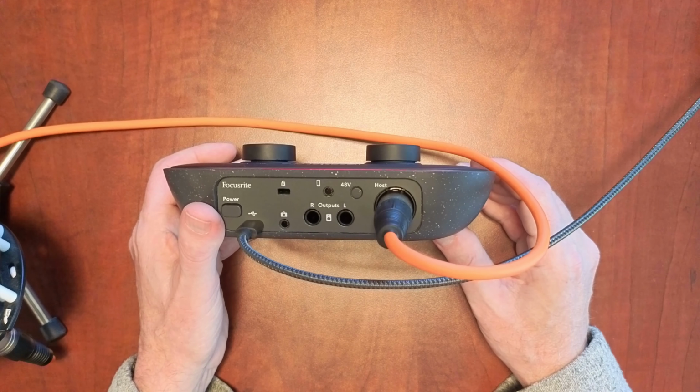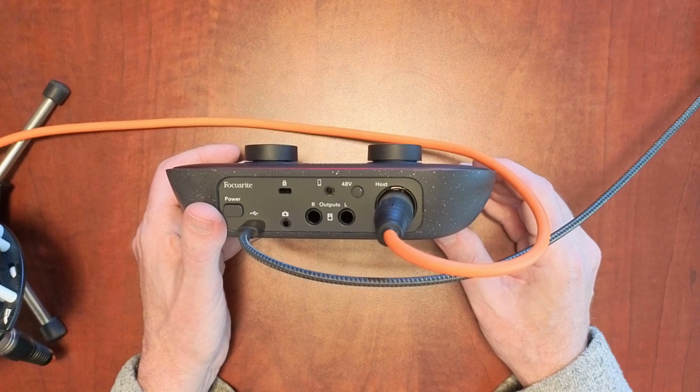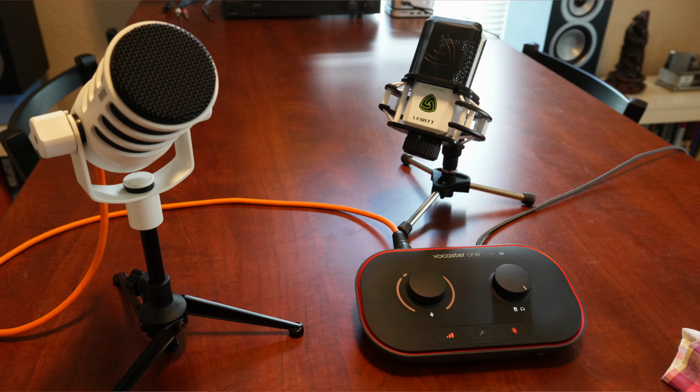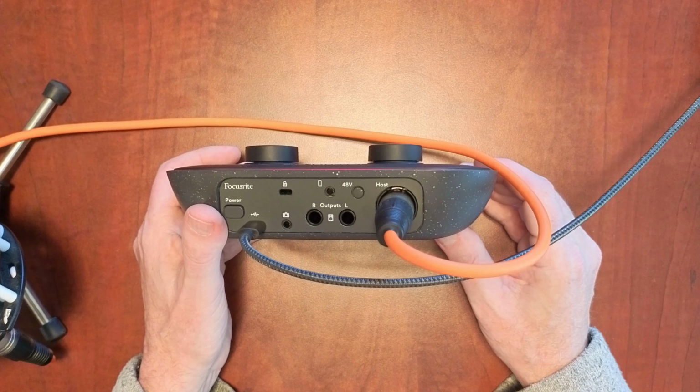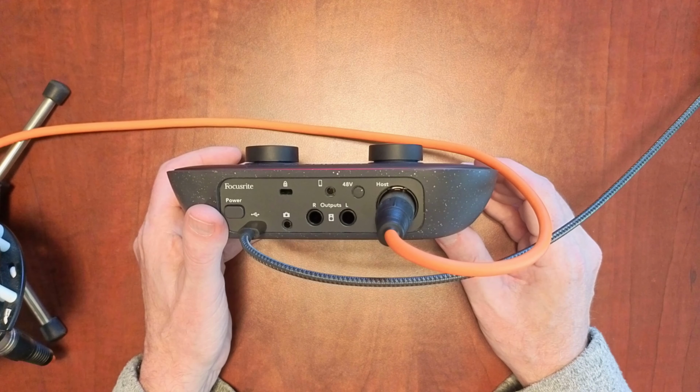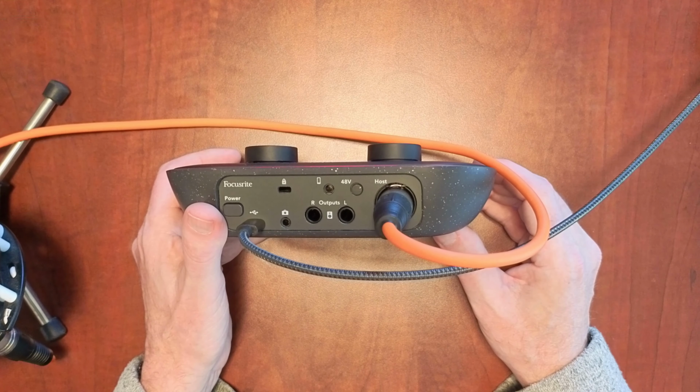And then up on the top you can see we've got 48-volt phantom power, which we don't need for dynamic mics, but of course a mic like this Lewitt 240 we do. And then there's also an auxiliary 3.5 millimeter input, and that's for a phone.